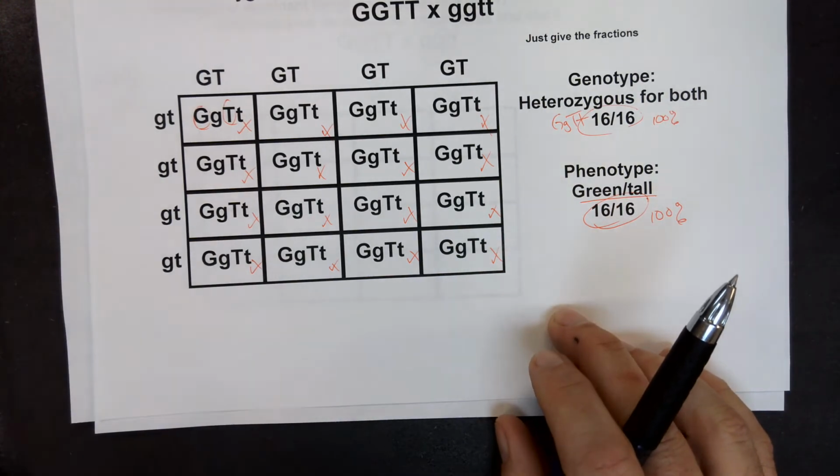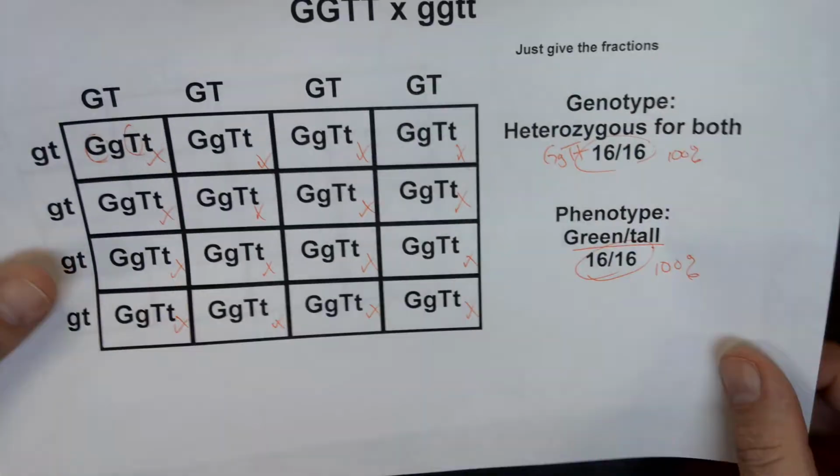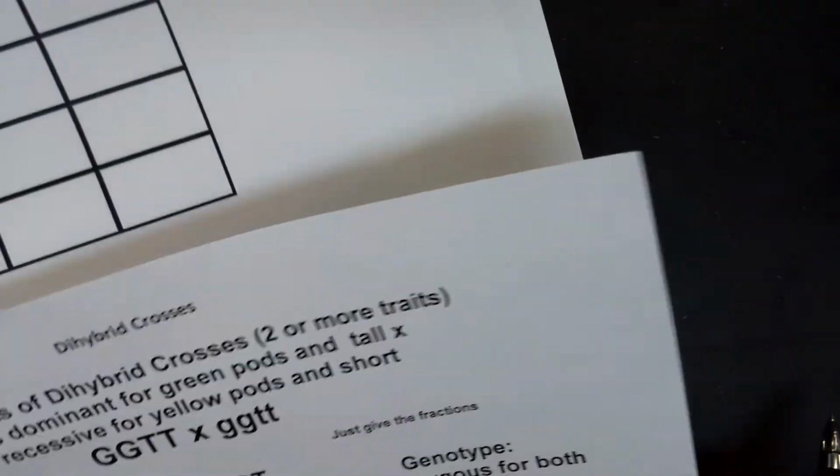So that's basically how you do a dihybrid. Just real quickly, showing you how we talk about it and how we foil it and things like that. So, all right. What I want to do now is move off of that, and let's do an example, say one out of your notes.